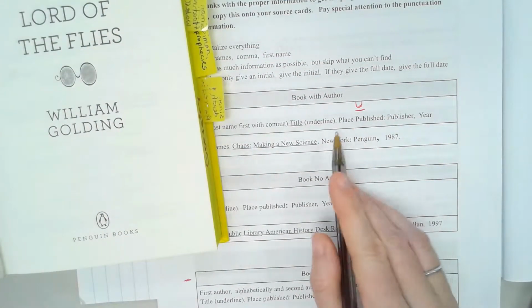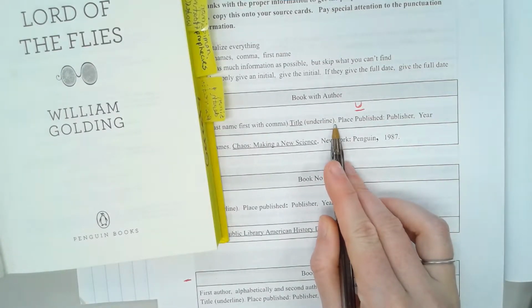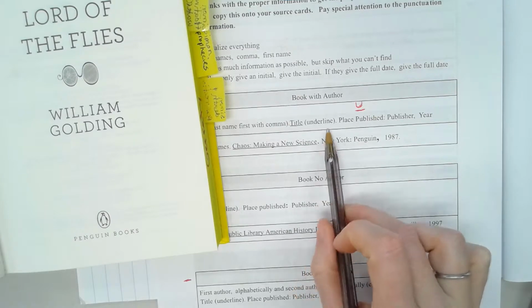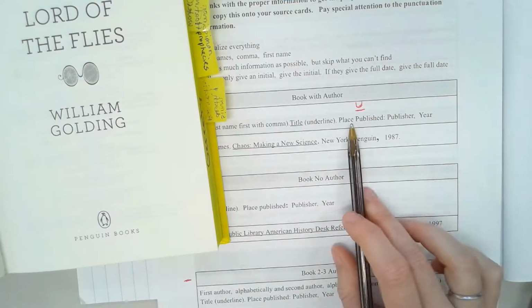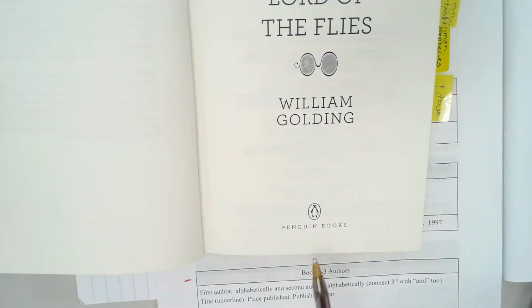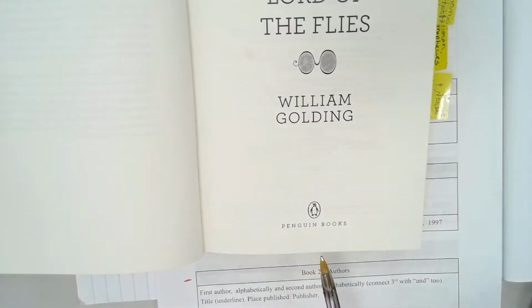The next thing you're going to need to remember is a period. So title, underlined, capitalized, and a period. After that, you need the place published. Generally, you're going to find the place published on the bottom down here.